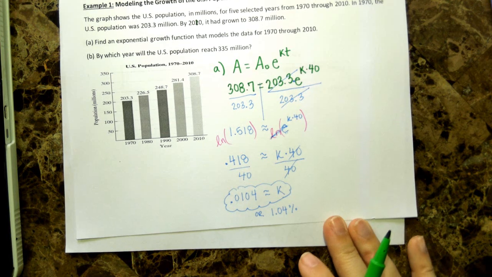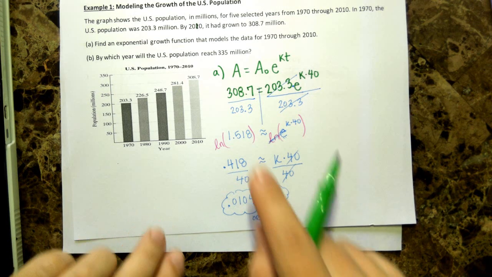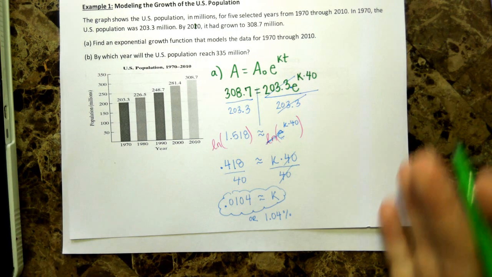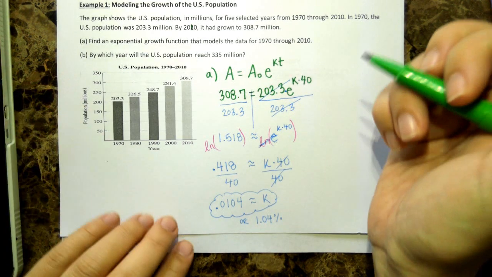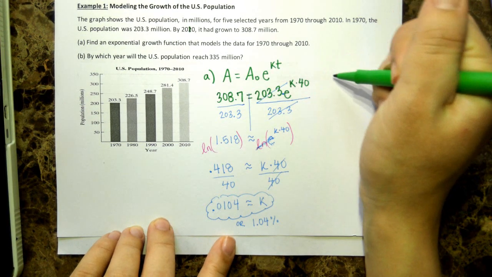Now, the question was not saying find the growth factor. It said find an exponential function. So even though that's not our final answer, it's pretty close. All we have to do is go back and just write our final equation.